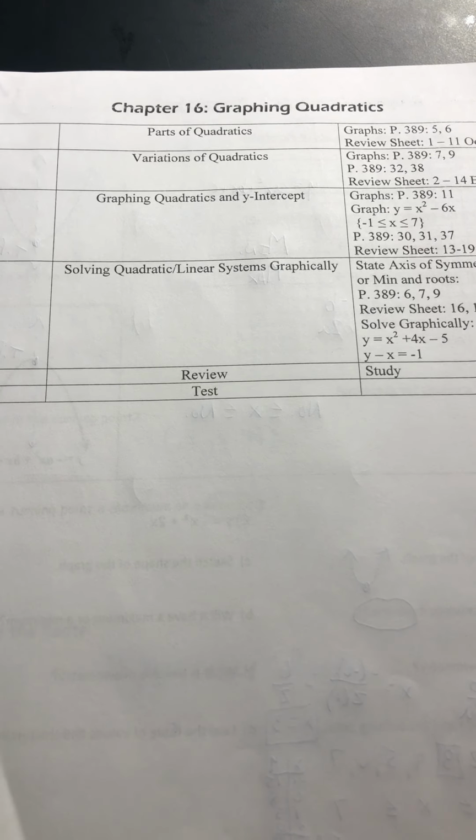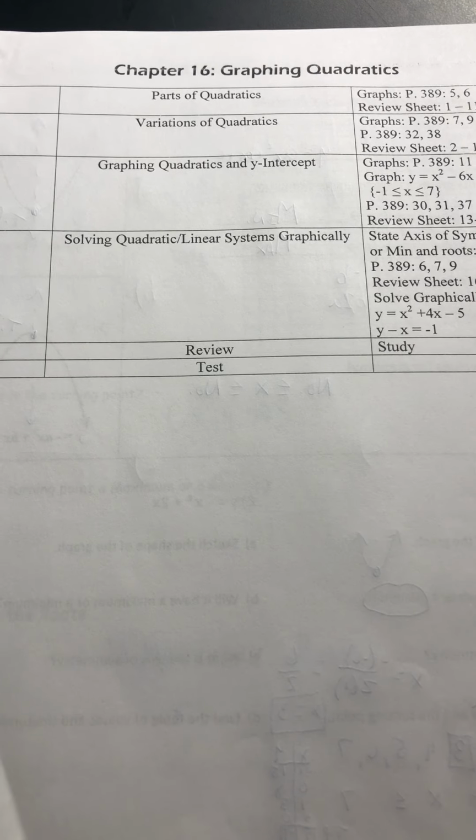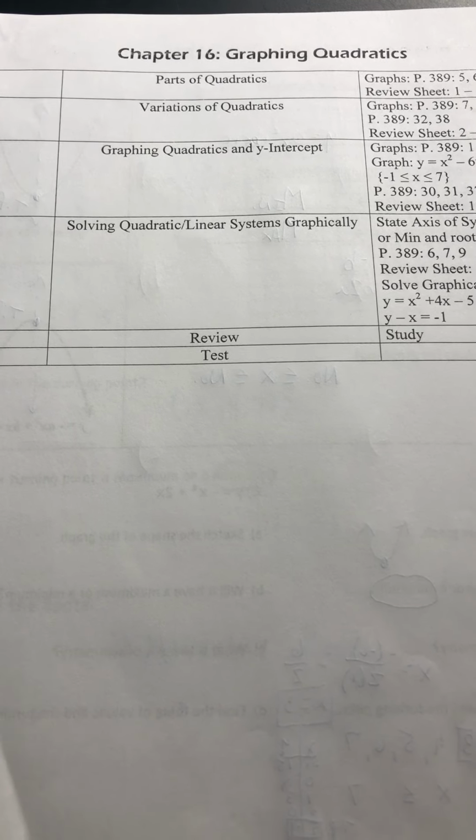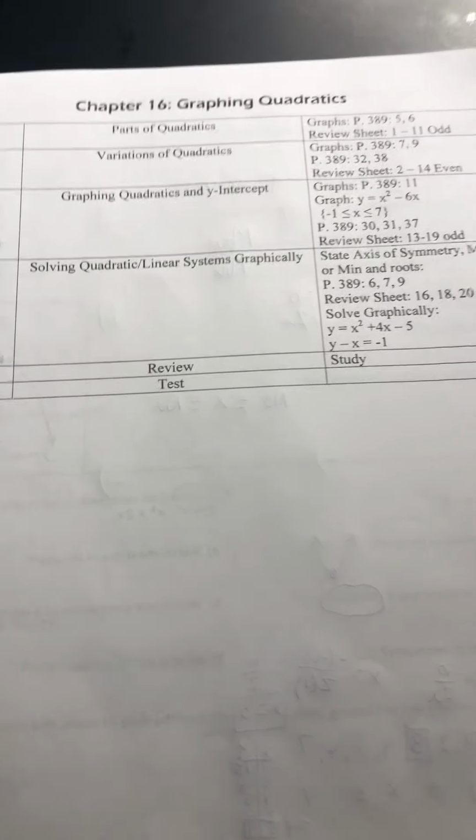Hello, this is day 4 from Mr. Kenzie's integrated algebra class. We're going to talk about quadratic and linear systems of equations solved graphically, meaning we're going to find where the points or the graphs cross.